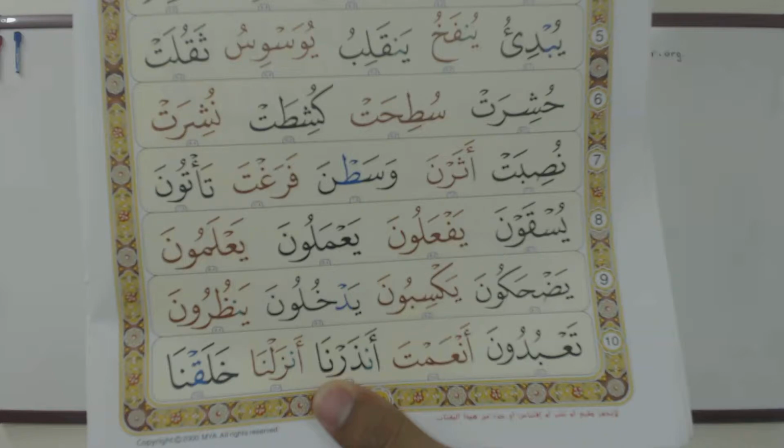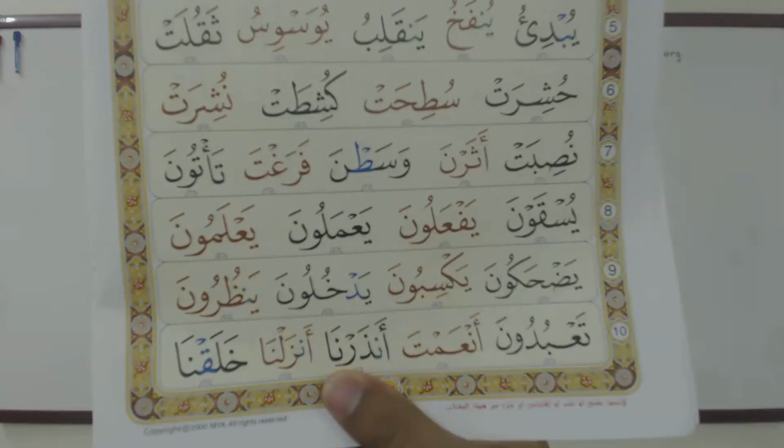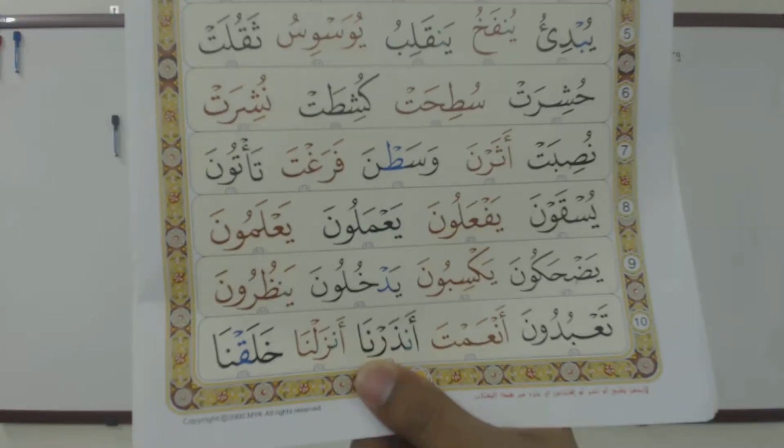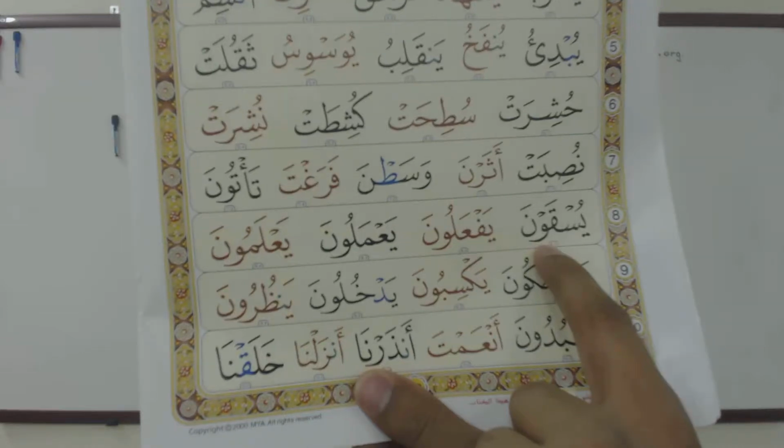That's not a ta, that's a qaf. This letter here is a qaf. Yusqawna. Now, question: is that waw stretching the qaf? No, it's not, right? Yusqawna. Exactly.